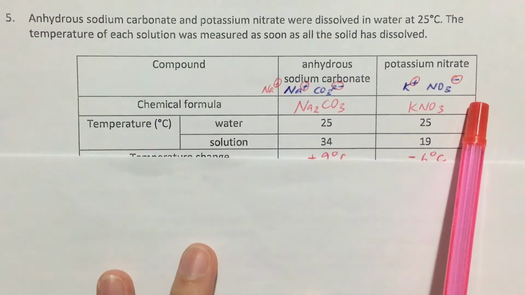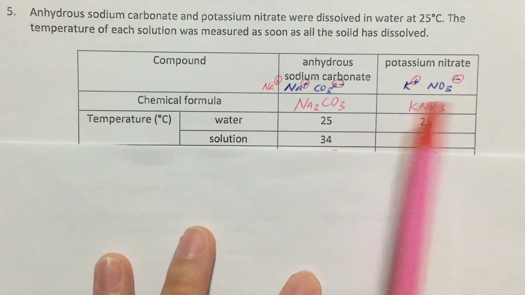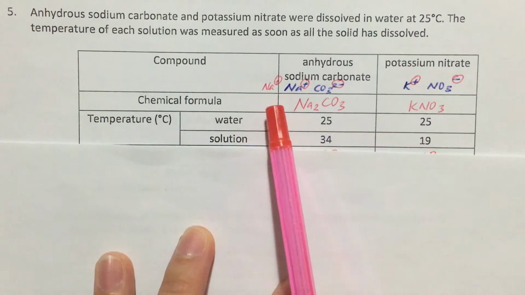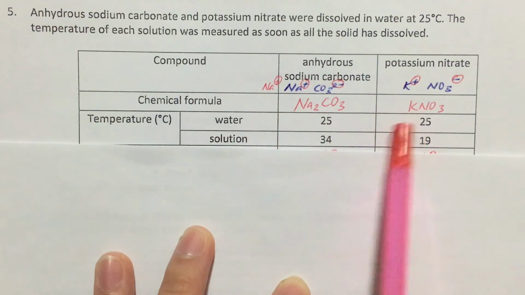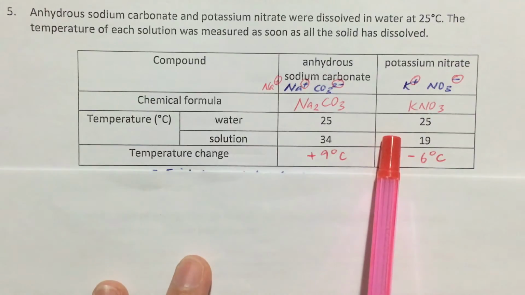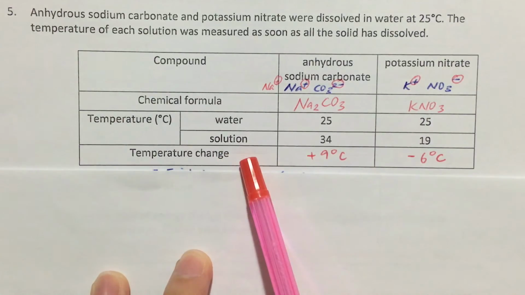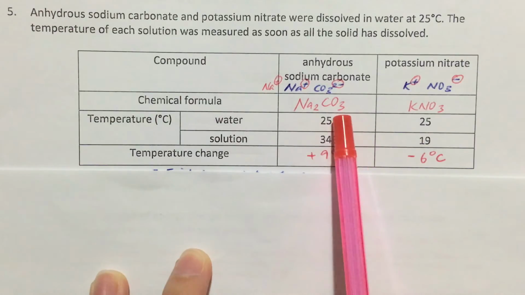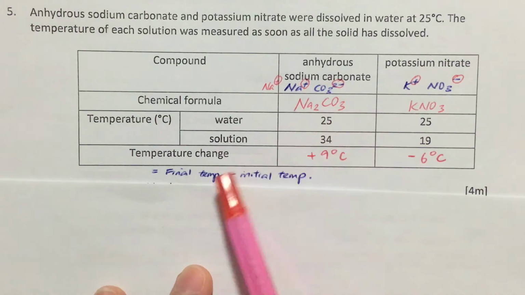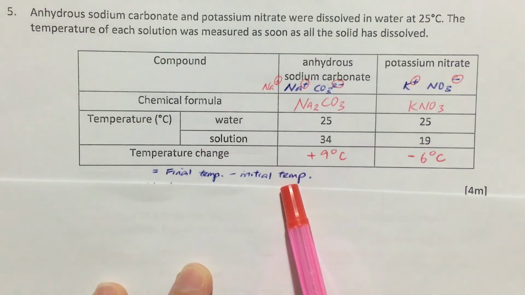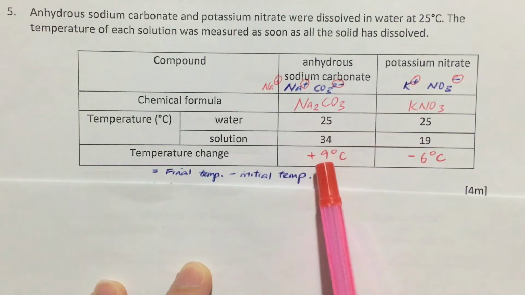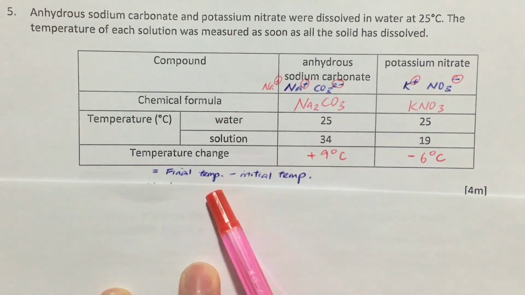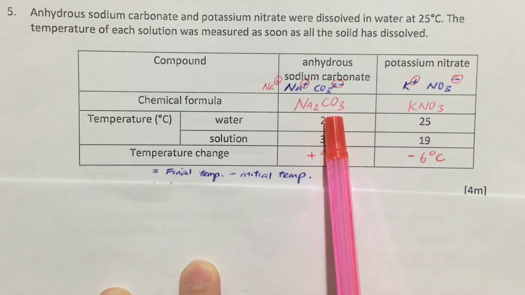Okay, for the next part, they have given you the temperature of the solution. This is the final. And this is the initial, which is the temperature of the water. Then they ask you for the temperature change. Okay, so for temperature change, take 34 minus 25, because temperature change is always the final minus initial. So 34 minus 25 gives you 9. We put a positive sign to show that the final temperature is higher than the initial temperature.